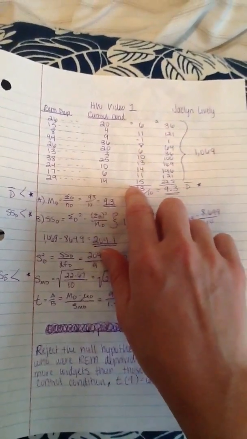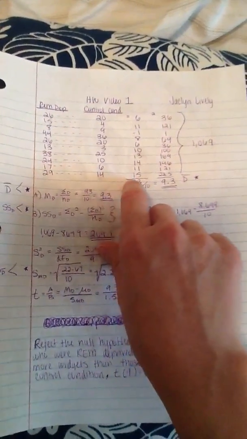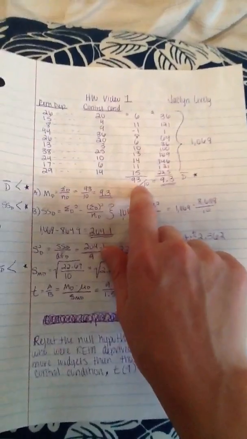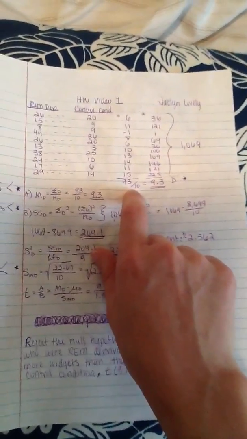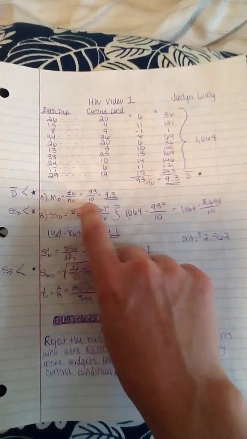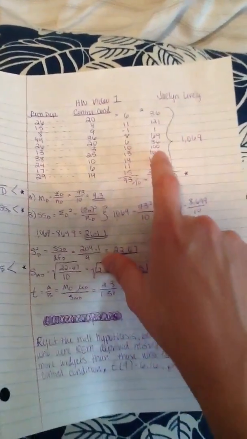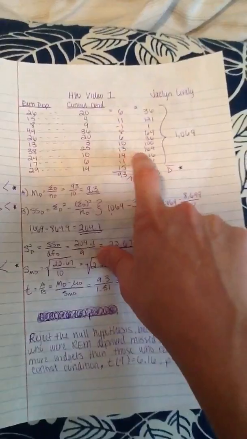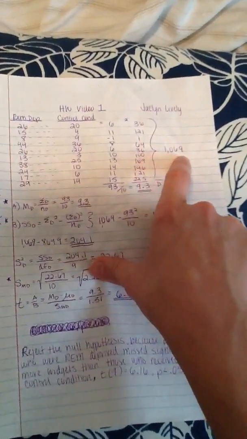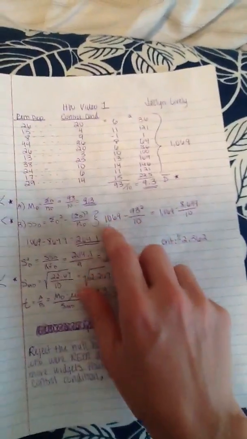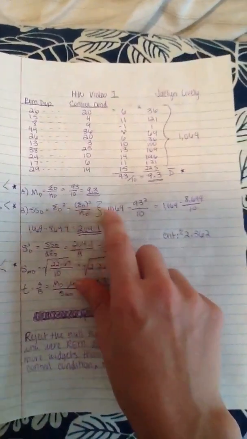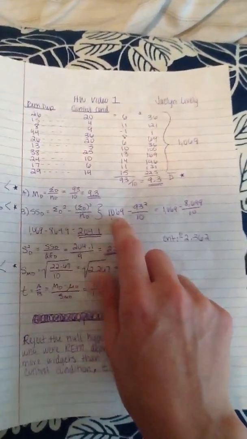If you add up those difference of scores from these numbers, you get 93. Divided by 10, because there's 10 of them, you get the population mean, and I have that formula right here. For doing my sum of squares, I also have to square these differences, add them up, which there I have it added, and then I use that to plug in over here for my sum of squares formula.